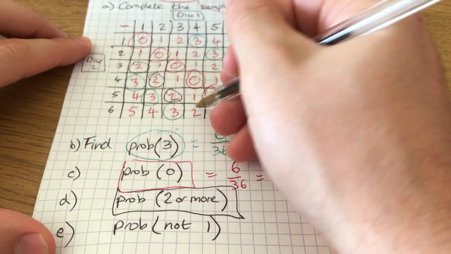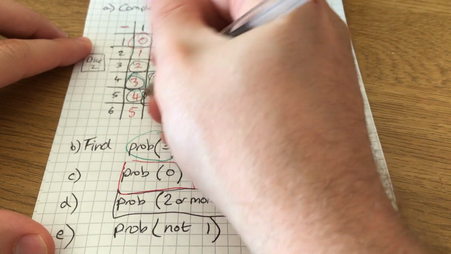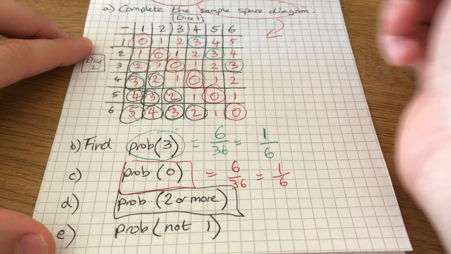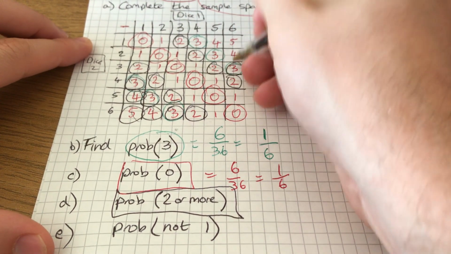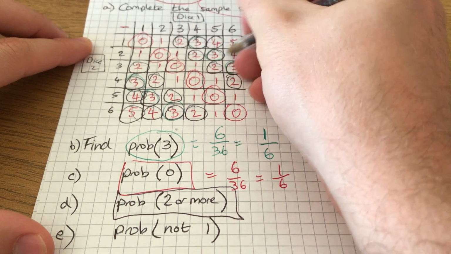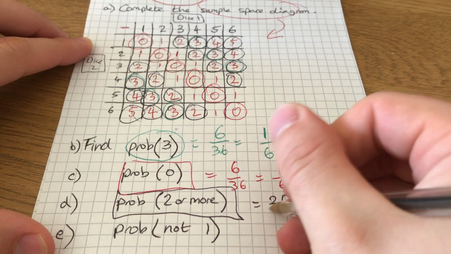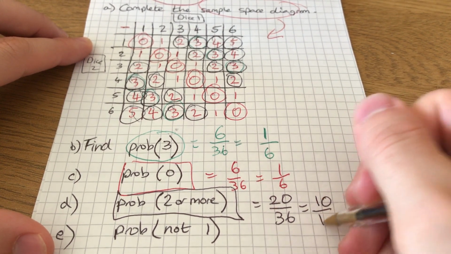1, 2, 3, 4, 5, 6, 7. Of course, we've already used 3s. We can use it again. 8, 9, 10. Let me check that. 4, 7, 9, 10. But of course, there's the other side, 2 or more. Now, you might be able to work out, well, hang on, that's going to be the same again, but otherwise, 4, 7, 9, 10. So there's 20 of those, and 20 over 36 simplifies to 10 over 18.